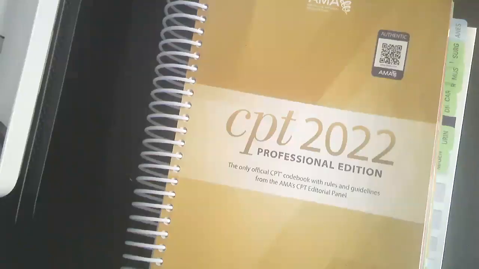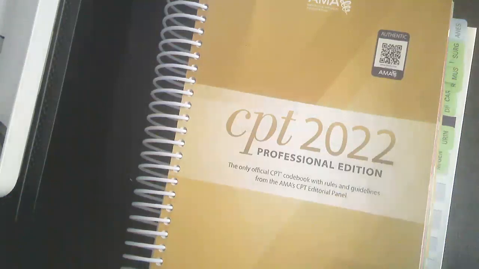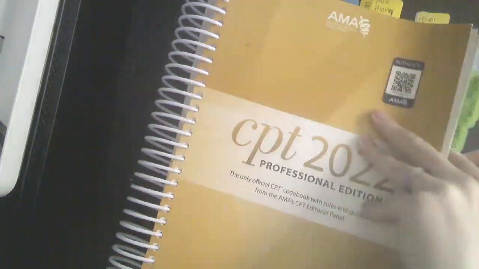Hello everyone, this video is going to be a walkthrough of the urinary system and the male genital system in the 2022 CPT manual. As always, we have our tabs, our markers, and our pens ready to go. Go ahead and flip to the section. Hopefully you already have your tabs there. If not, go ahead and put a tab on page 403. That is where we start the urinary system.